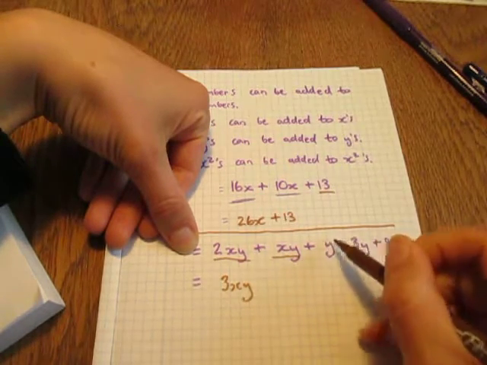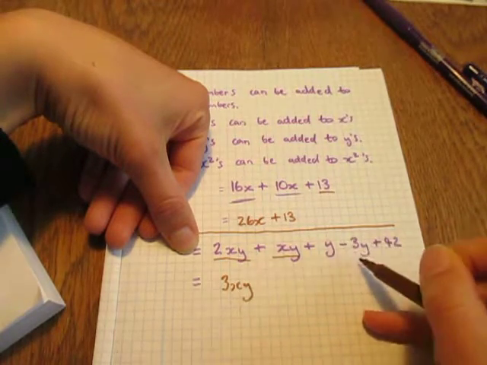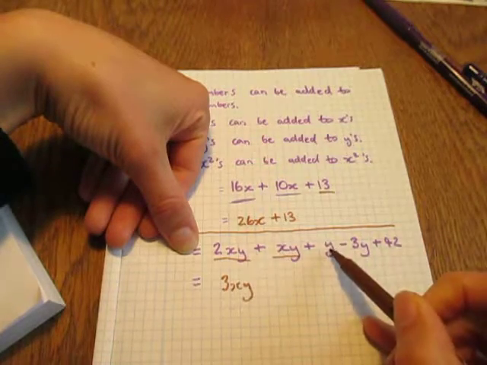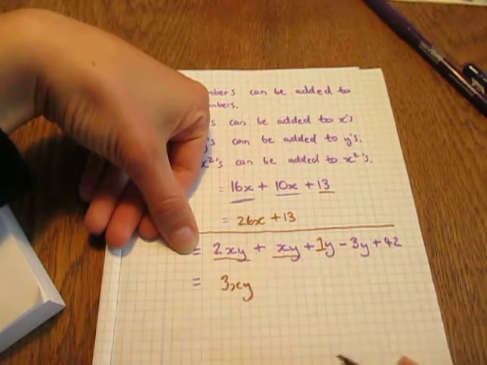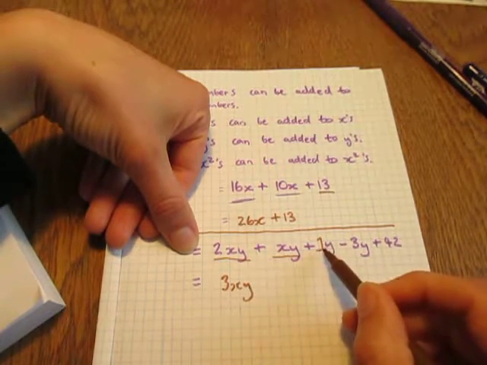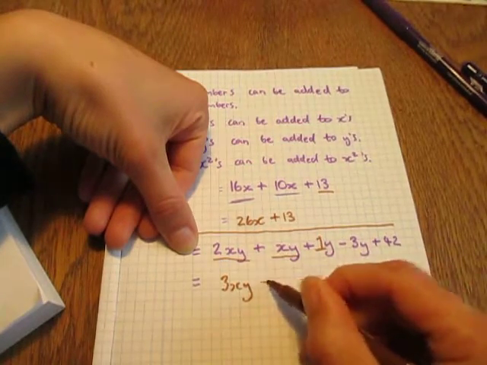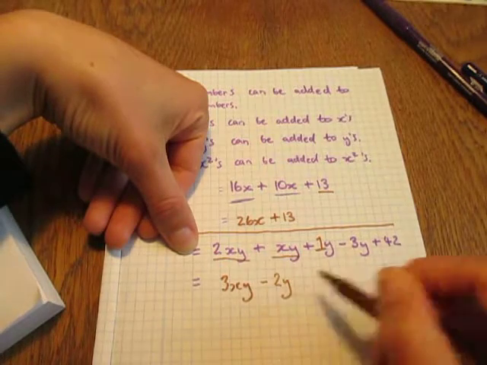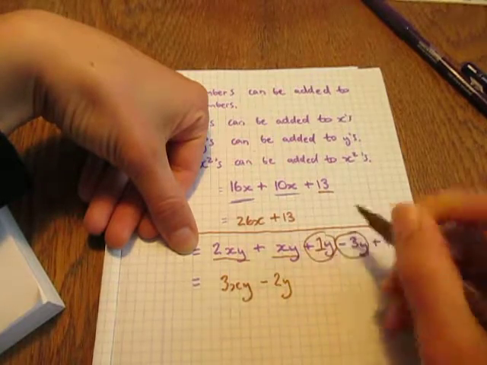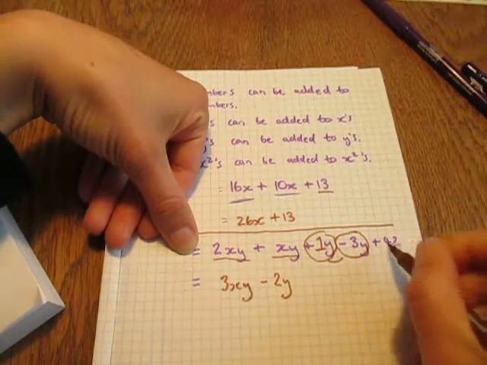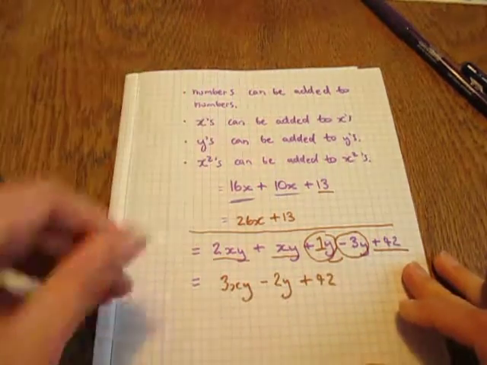I've got a y all alone. And then I've got another y expression here. So a number and a y on its own, they're like terms because I can imagine there's a 1 next to this y. So a positive 1y minus 3y, that's going to give me negative 2y. So these two terms are alike. And this term is on its own, so I just add the 42 there.